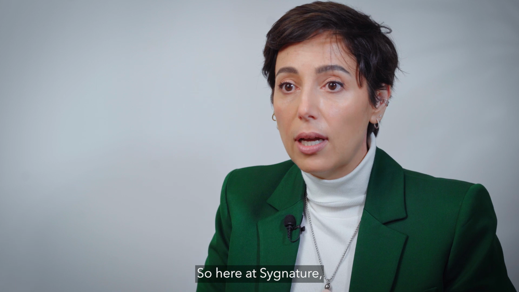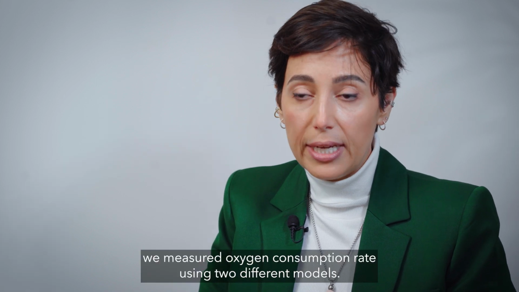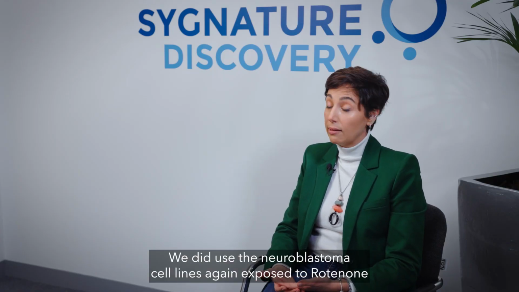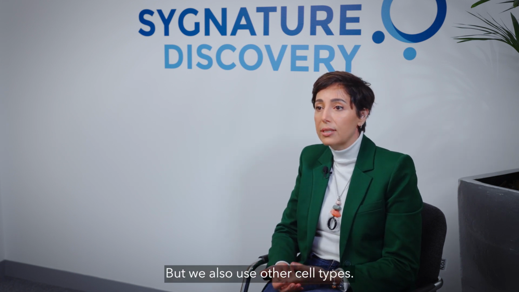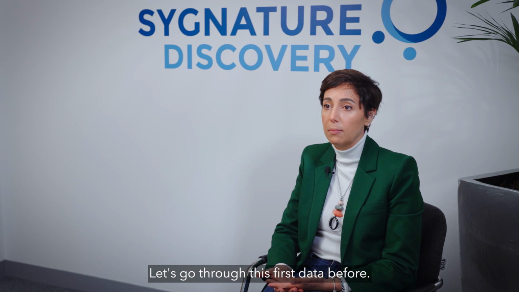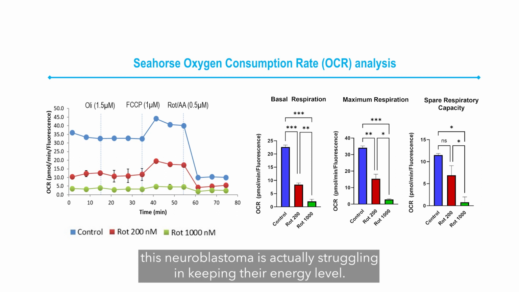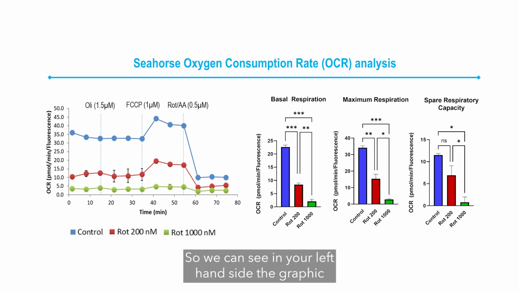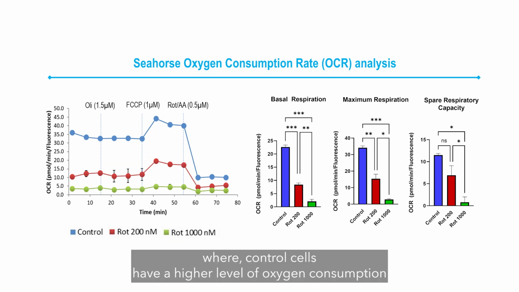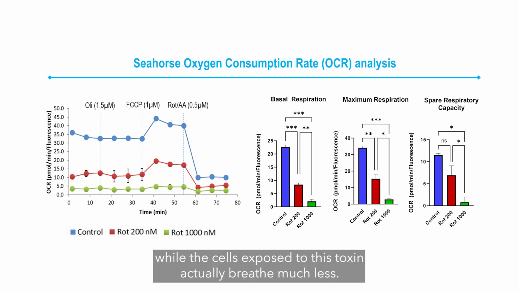Here at Signature, we measure oxygen consumption rate using two different models. We used the neuroblastoma cell lines, again exposed to rotenone, a mitochondrial inhibitor, but we also use other cell types. Let's go through this first data. In the presence of rotenone, these neuroblastoma cells are struggling to keep their energy level. We can see on your left-hand side, in the graphic, that control cells have a higher level of oxygen consumption, while the cells exposed to this toxin breathe much less.